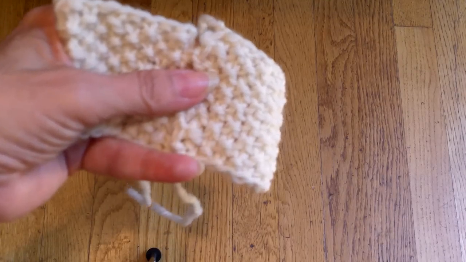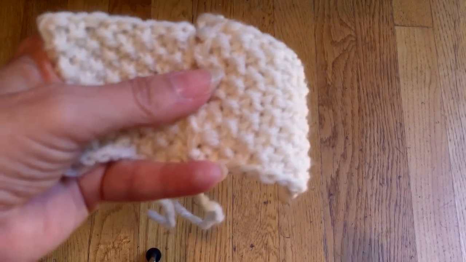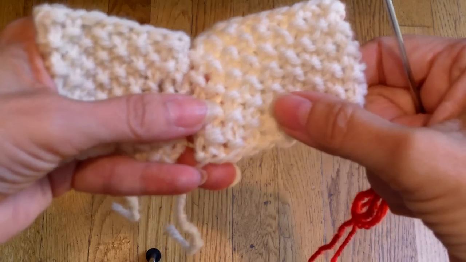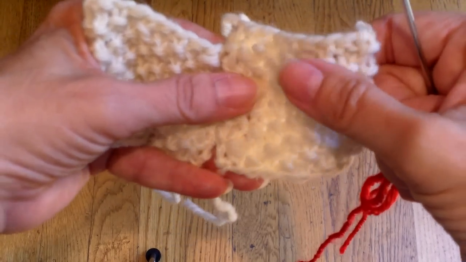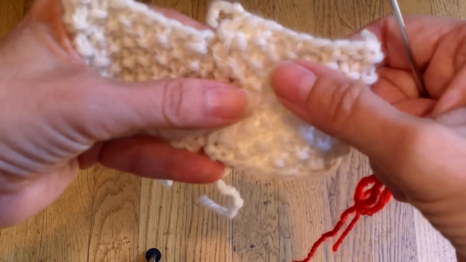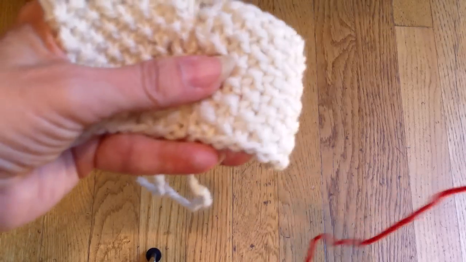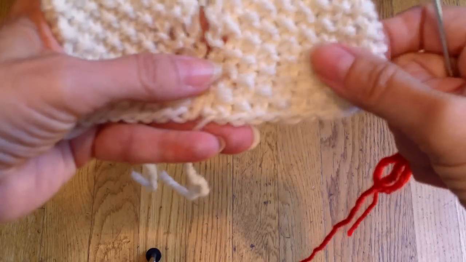The tip this week is about how to seam seed stitch, and this was a request. The reason this is in the master's program is to show you that you need to be aware when dealing with different types of stitch patterns, of which seed stitch is an example, that you need to make sure that the stitch pattern continues from one side of the seam to the other.